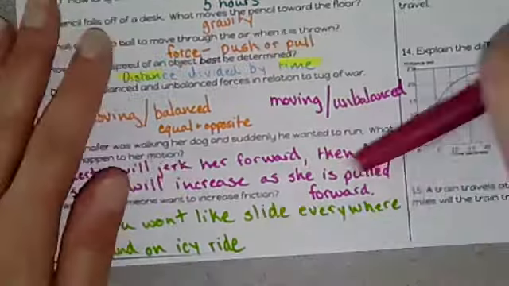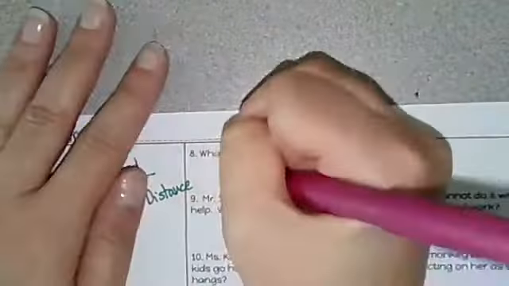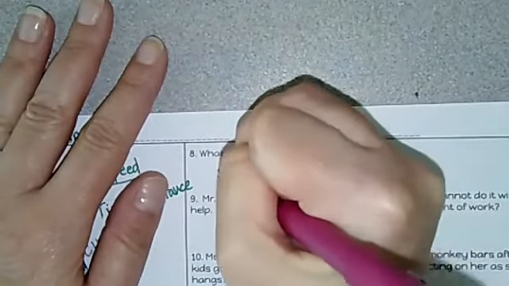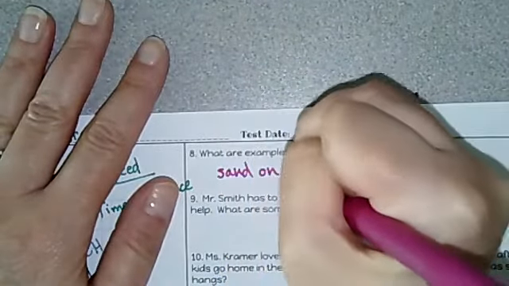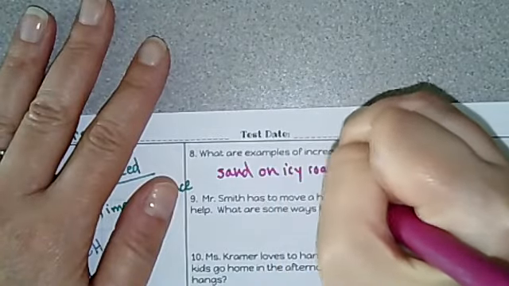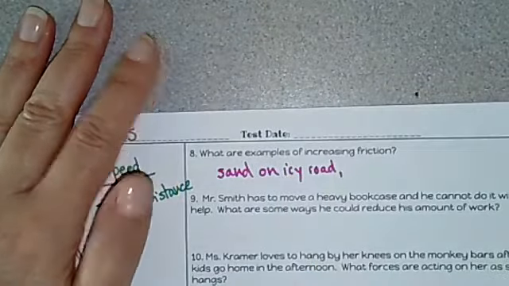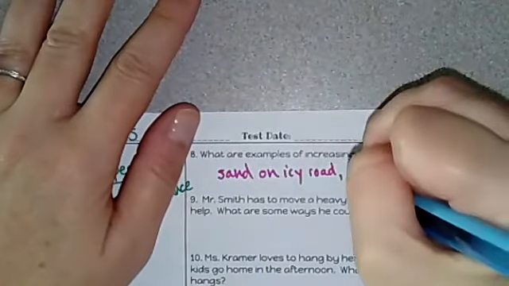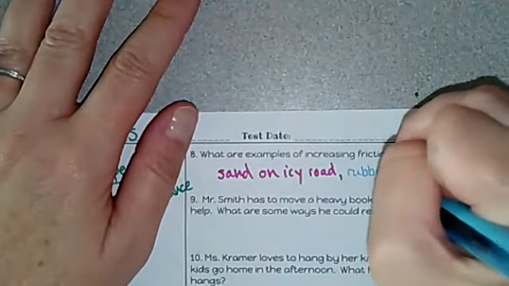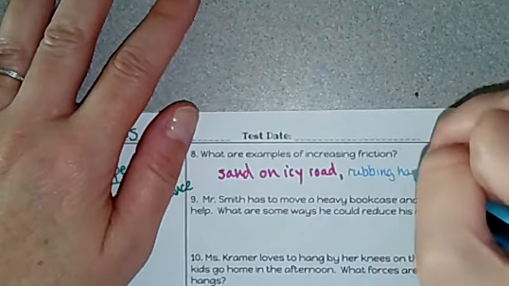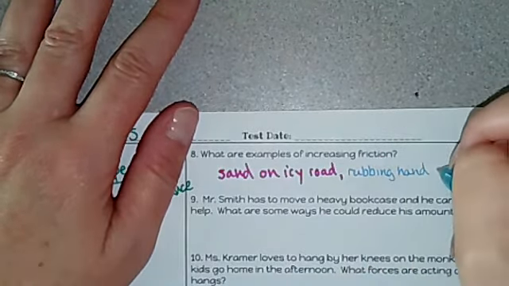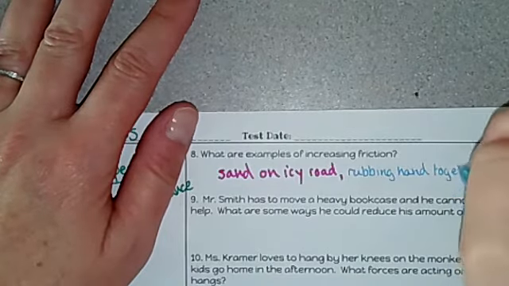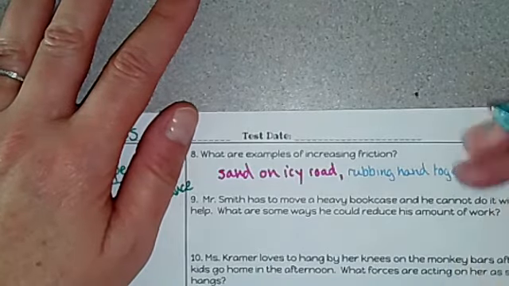All right. Next one. What are some examples of increasing friction? Well, we just said one. Sand on icy road. Write that one. Sand on icy road. Salt is more about melting it. All right, here's another increasing friction. Rub your hands together. Rubbing hands together. Yep, increases the friction. That's right. Tread on shoes.